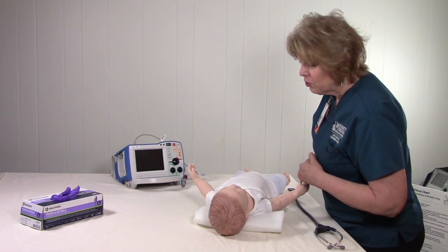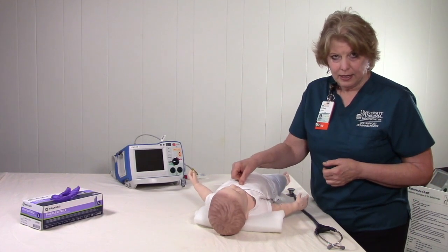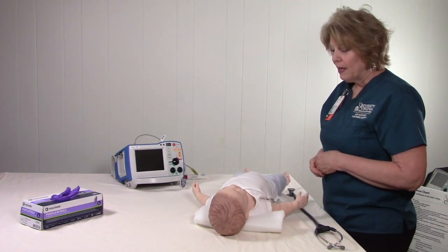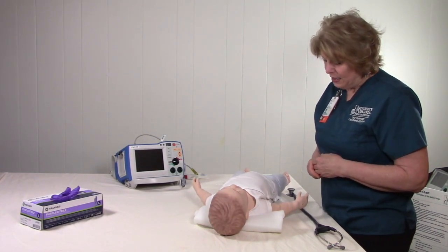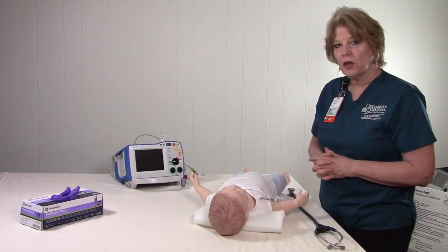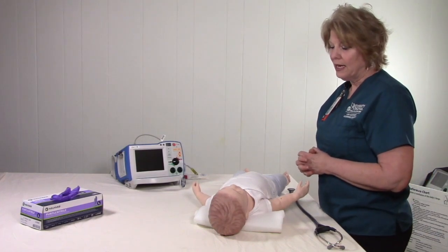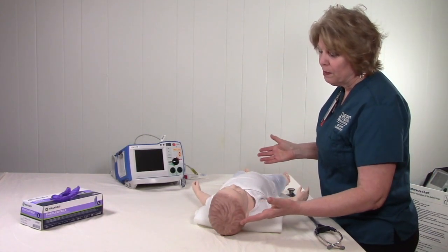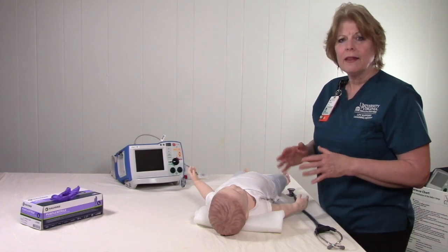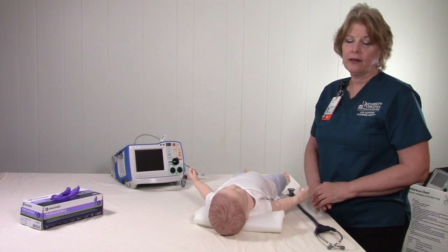Does he not wake up to noise and we have to elicit pain to see if he's going to respond? If he doesn't respond to that, is he totally unresponsive to anything we're doing? So again, the AVPU. Some people will use the tickles as well to assess his responsiveness to his environment. And again, this is an ongoing assessment throughout your patient contact.